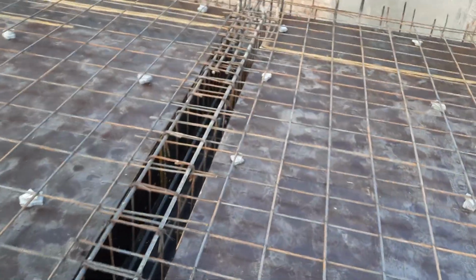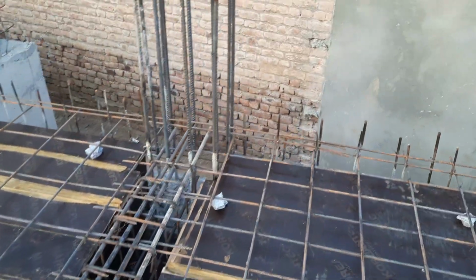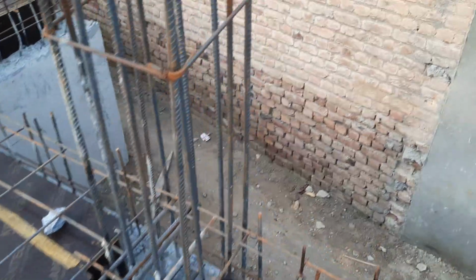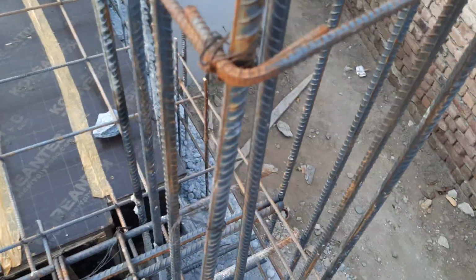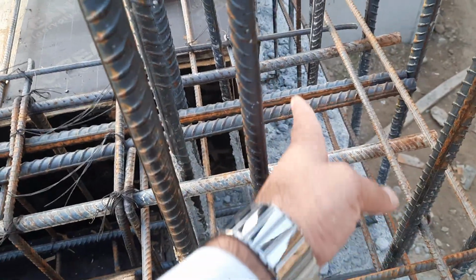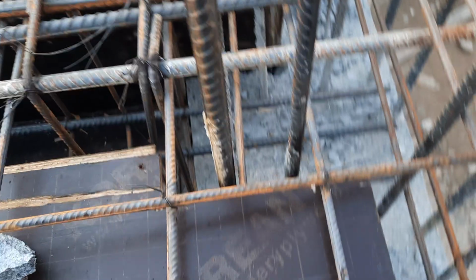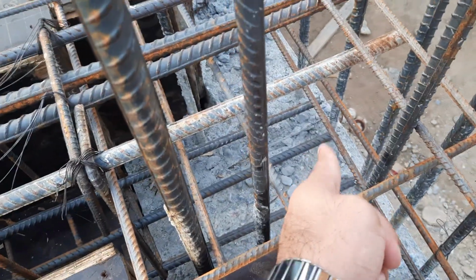Now guys, if you see, this is the floor beam and it is ending at that point. So that is its last point. If you see, guys, at the bottom we have 3 steel rods and in the top portion we have about 4 steel rods, because we have 2 extra steel rods at this place. But you see, they didn't provide any development length.